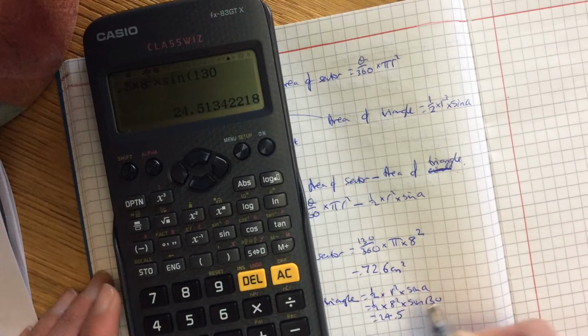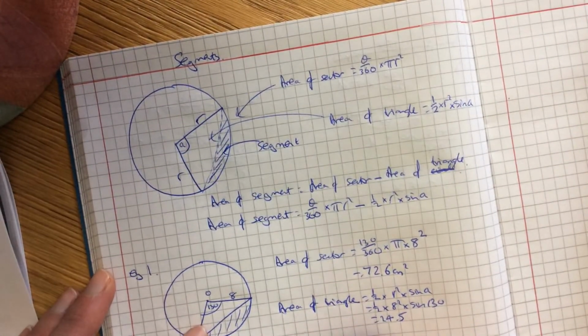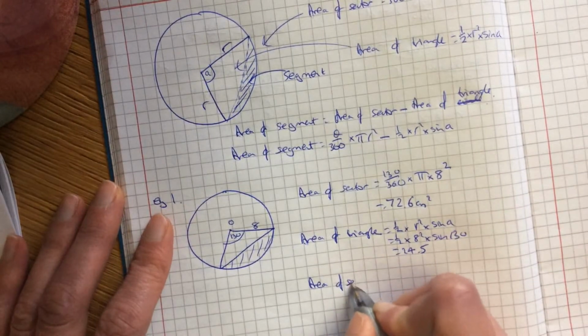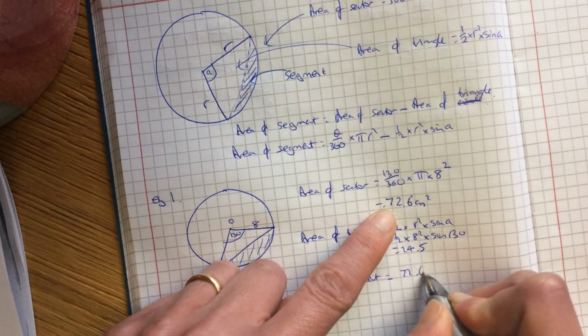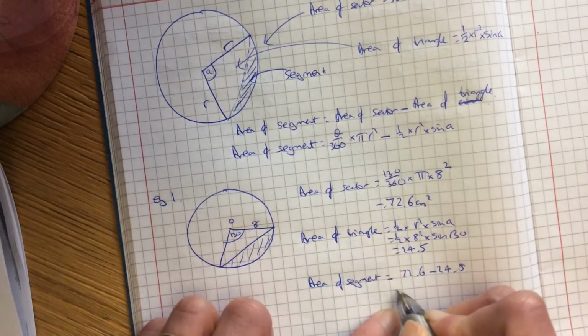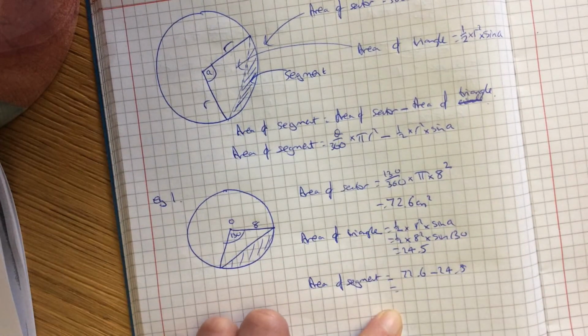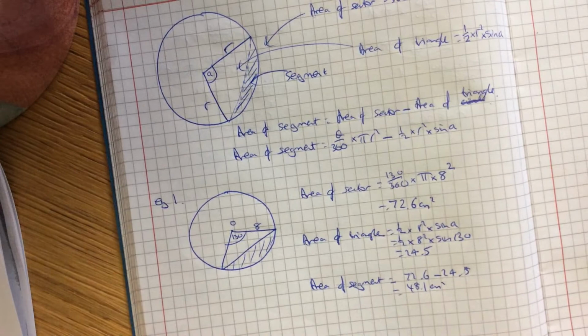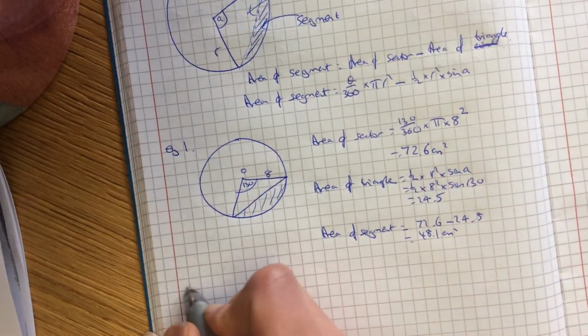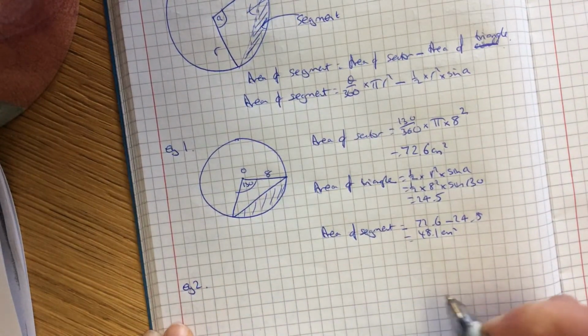So 24.5. So then area of the segment is the area of a sector, take away the triangle. So it's 72.6 minus 24.5, giving you an answer of 48.1 centimetres squared.